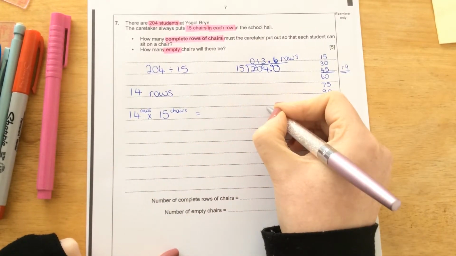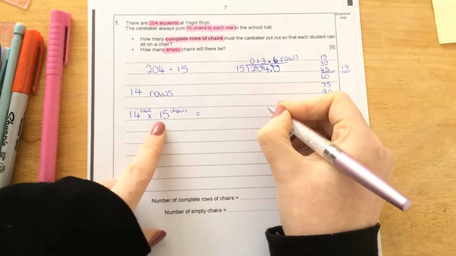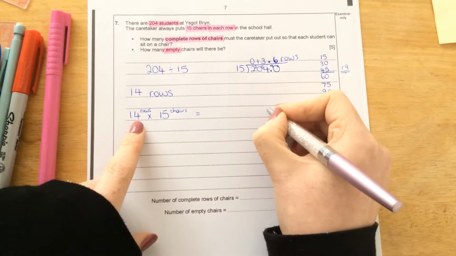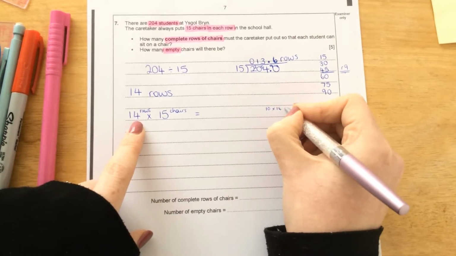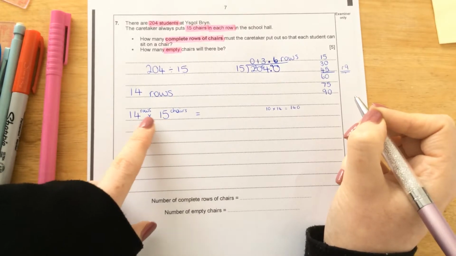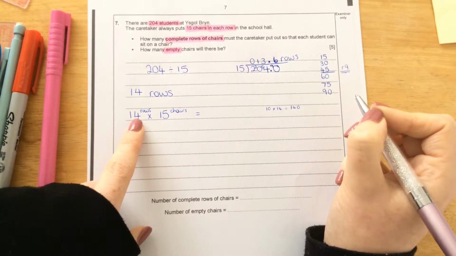Well, I can do it in my head, and I can say that 10 times 14 is 140, and I could do 5 times 14.